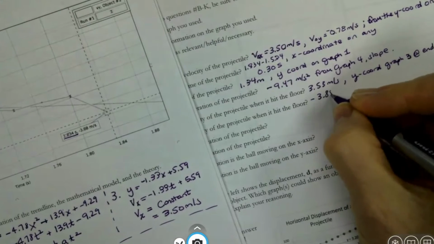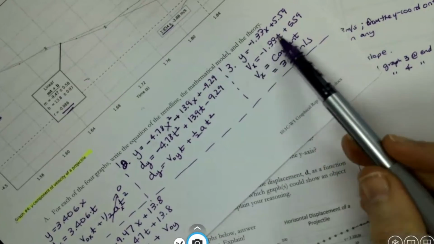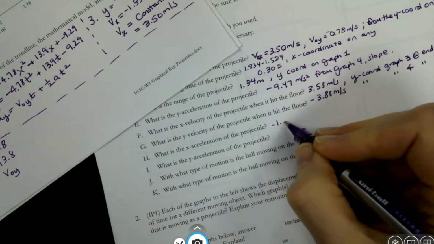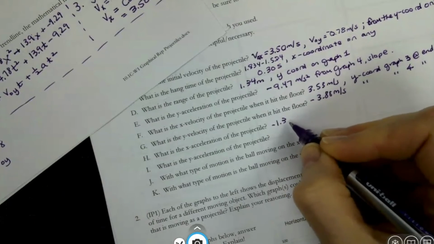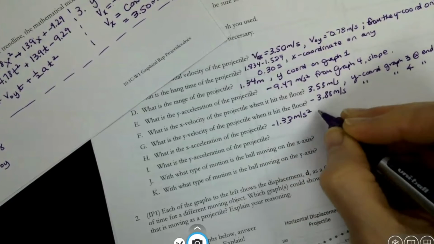The y velocity is negative 3.88 meters per second at the end. The x acceleration of the projectile is going to be the slope of this graph, which should be 0. So we didn't get very good results for that.